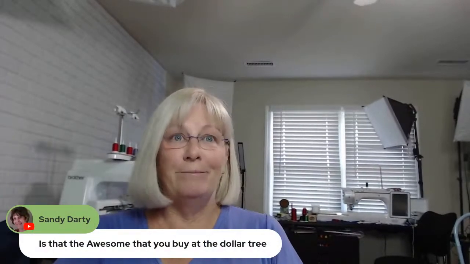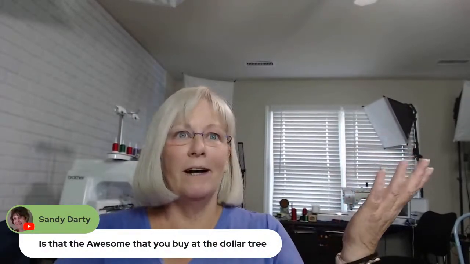So it's just the cheap old yellow Totally Awesome. I don't do the citrus variety. I just use the yellow Totally Awesome. Okay. And yes, that is what you buy at the Dollar Tree. It's $1.25 now, and the refill's $1.25 as well. You can get it on Amazon, but you're going to pay more for it. So yeah, Dollar Tree.